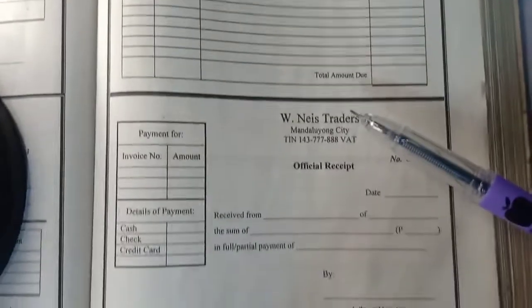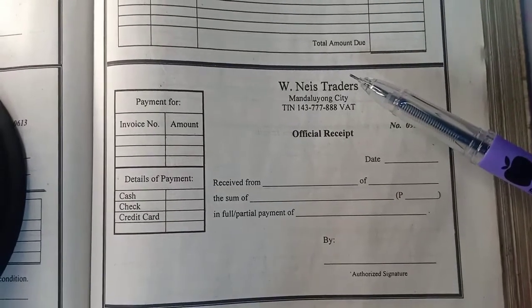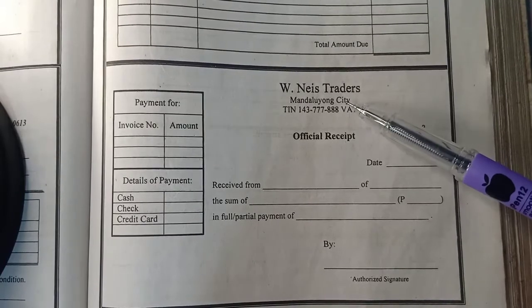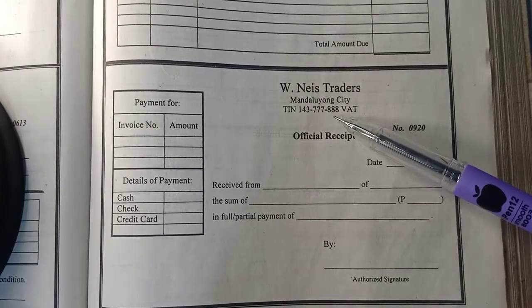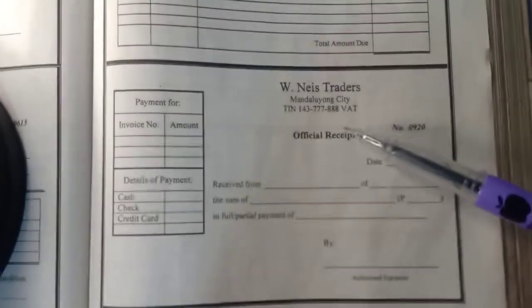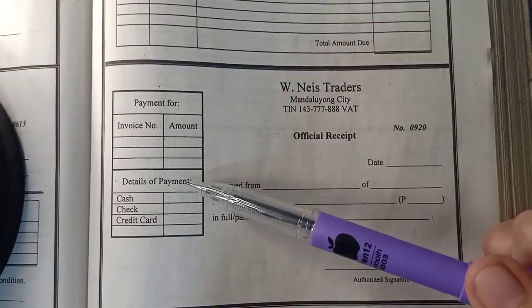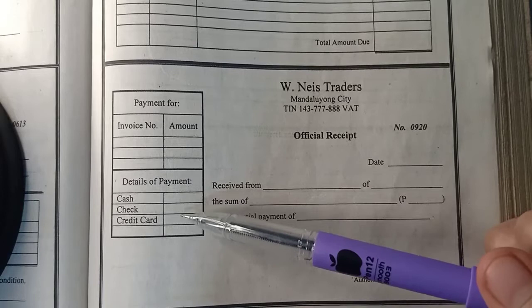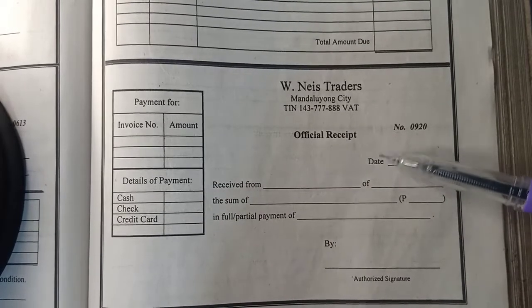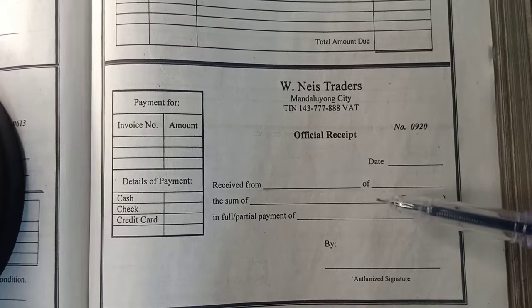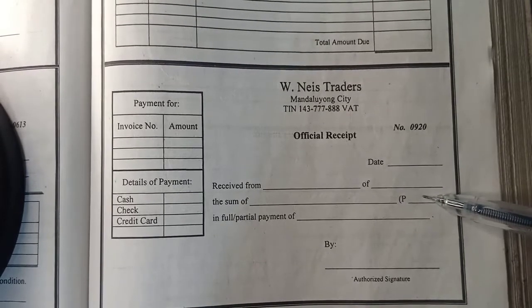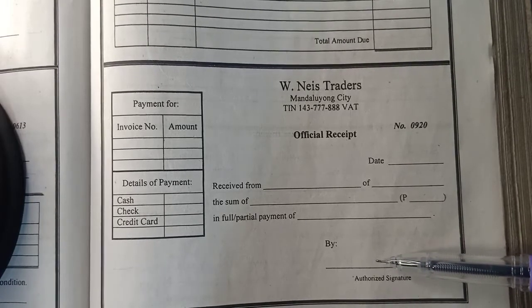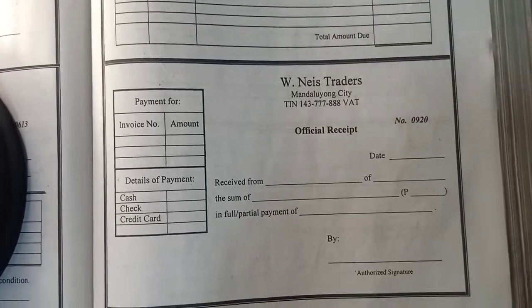Then next is the official receipt. So ito ang example ng official receipt. We have W. Nays Traders, Mandaluyong City, TIN 143. Then official receipt, payments for invoice number, the amount, details of payment, whether cash, check, or credit card. Then we have the date, received from, then the sum in words and in figures, and in full or partial payment, then the authorized signature.